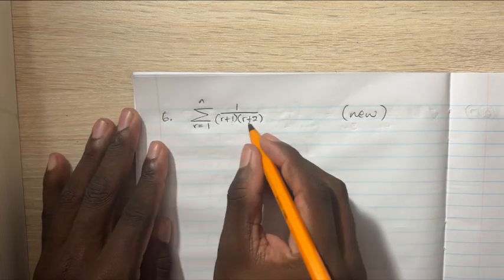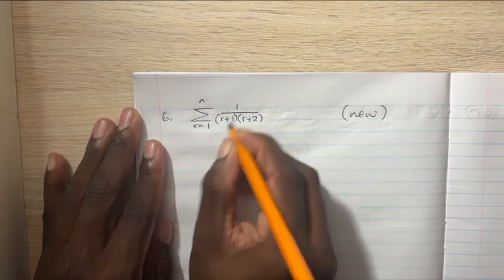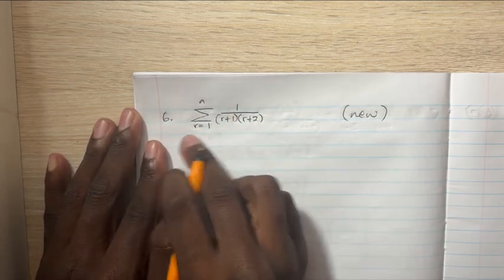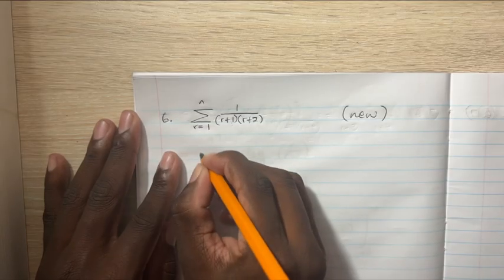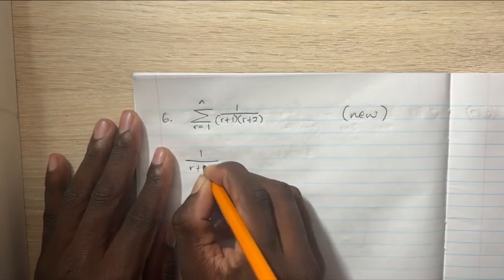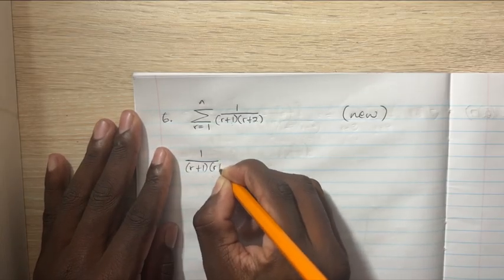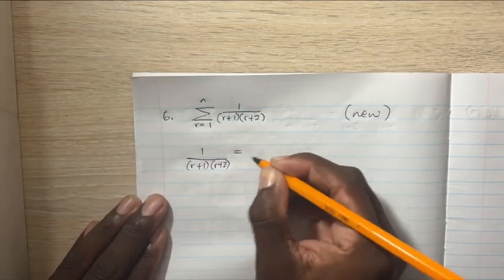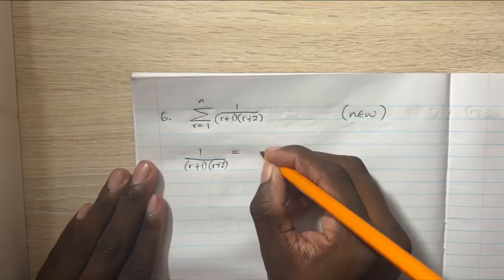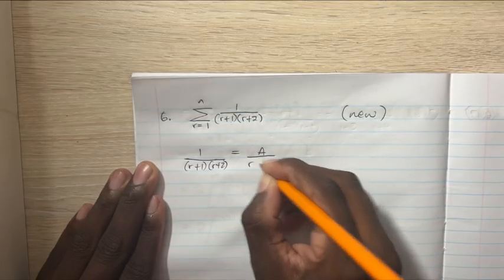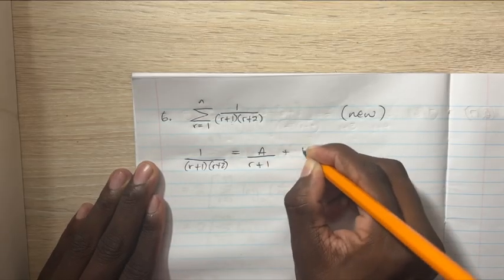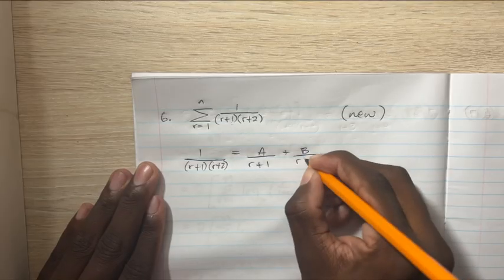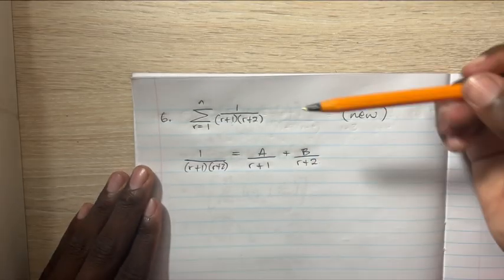How do you find the partial fractions of this? Let's first deal with this alone. Forget the summation sign for now. You have 1 over r plus 1, r plus 2. Okay, if that's the case, we can write this as a over r plus 1 plus b over r plus 2. They told us to use telescoping.